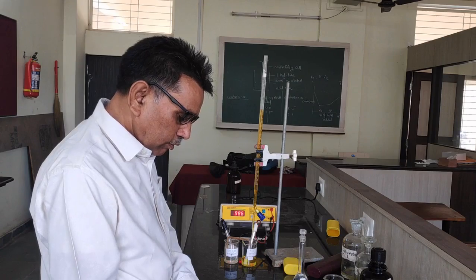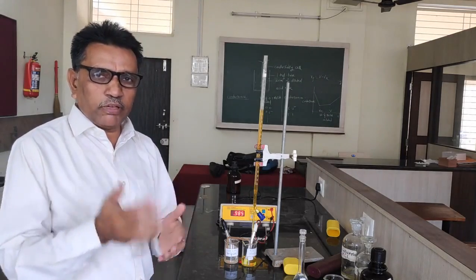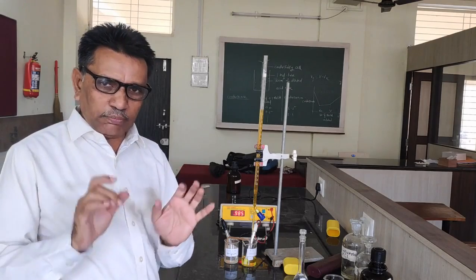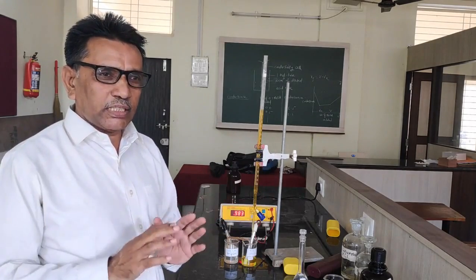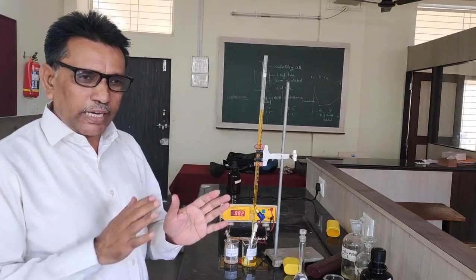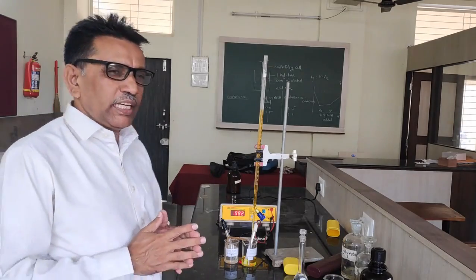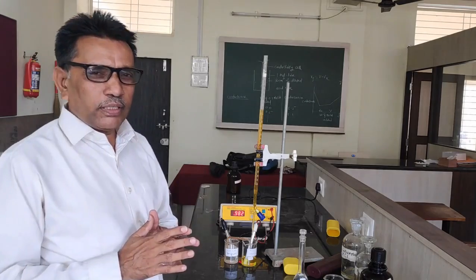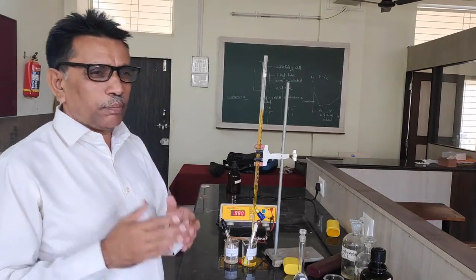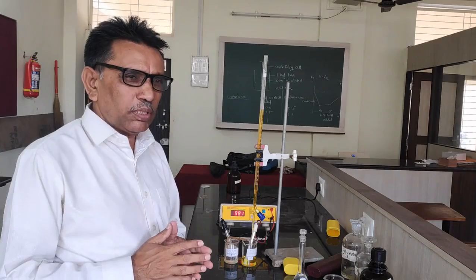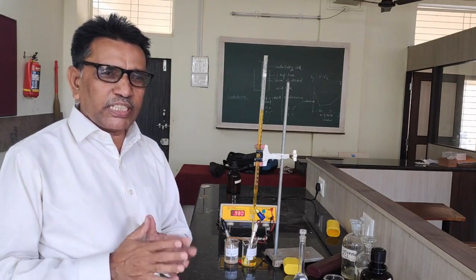So in this way we have to take the readings. After the equivalence point, the increase in EMF is very slight, or the EMF increases very slowly. After the equivalence point, we have to take 7 to 8 readings, because we have to plot the graph of EMF versus volume of cerric ammonium sulphate added. In this experiment, we have to plot two graphs: EMF versus volume, and second, delta E upon delta V versus the volume.